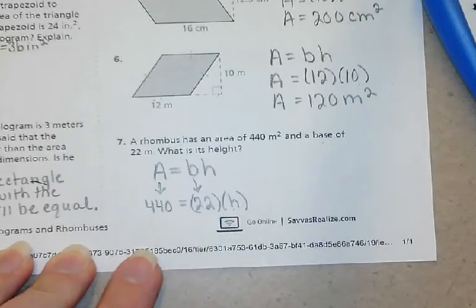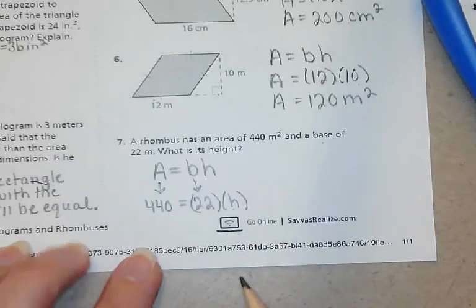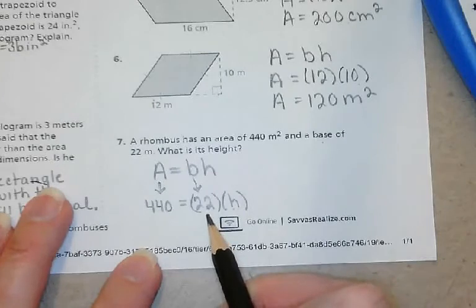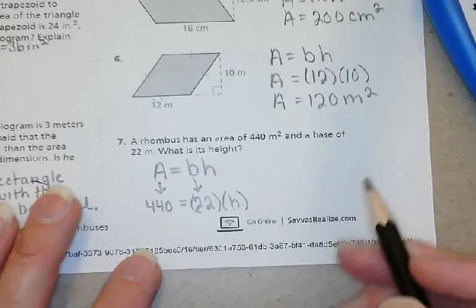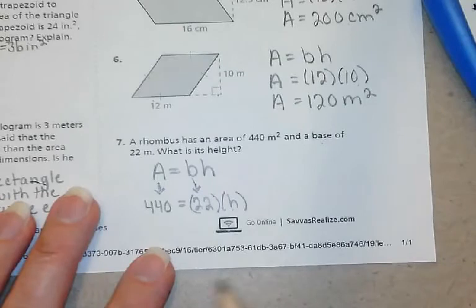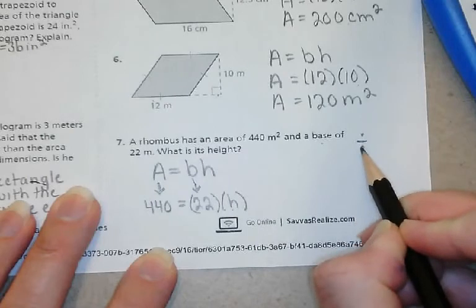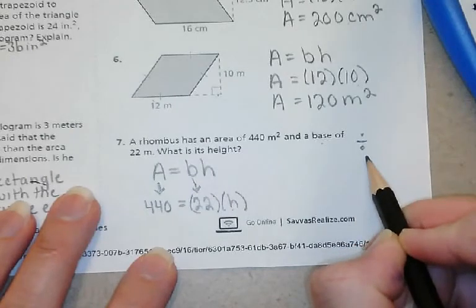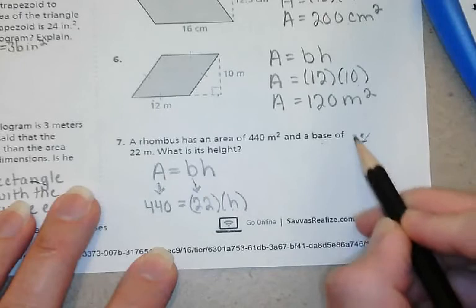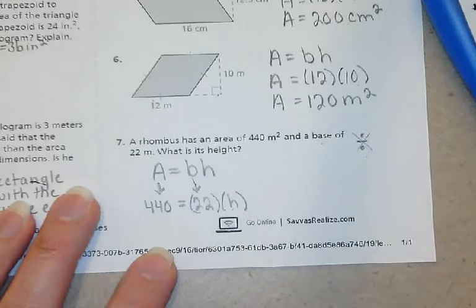Now I'm going to jump ahead here a couple of weeks into 7th grade content when we solve equations. When you divide in 7th grade, 8th grade, moving into your algebra classes, we're no longer going to use this division symbol. This is really elementary division.